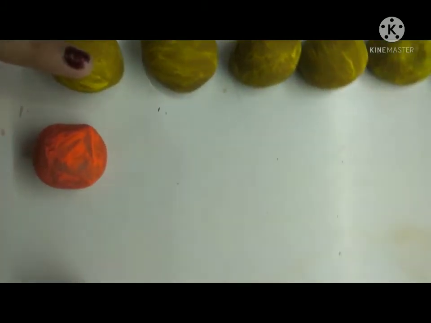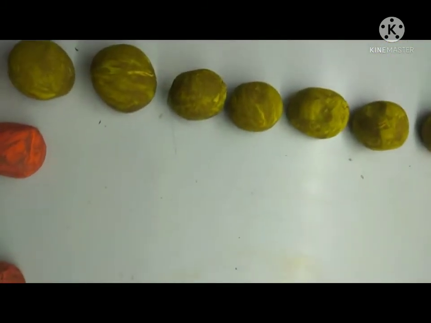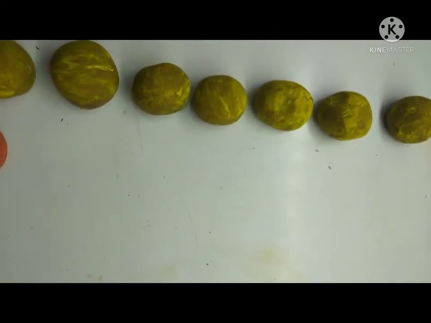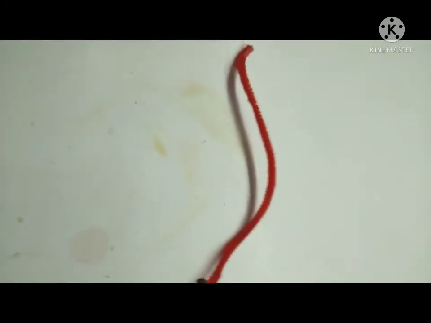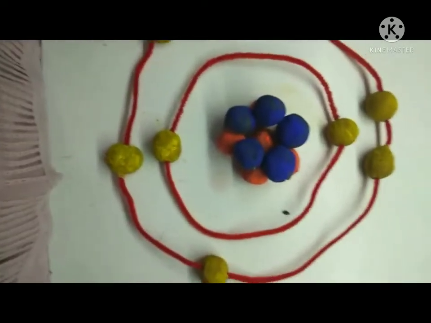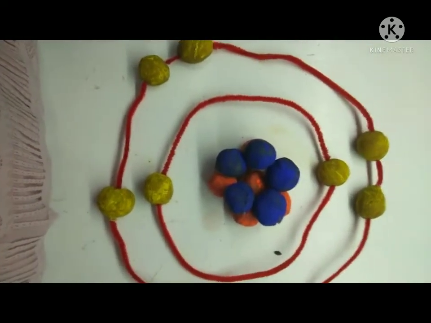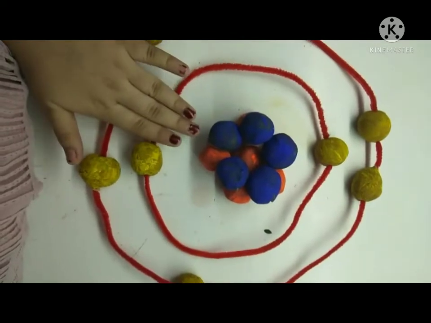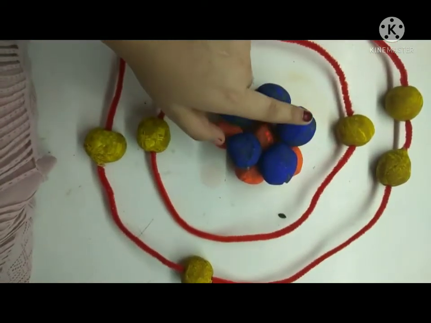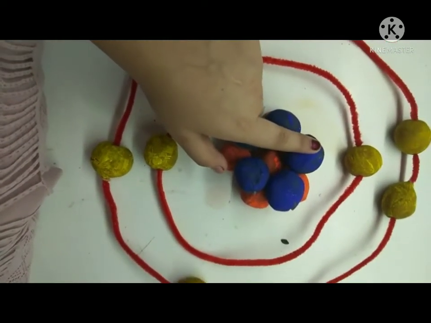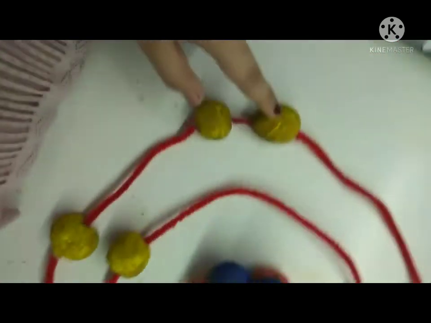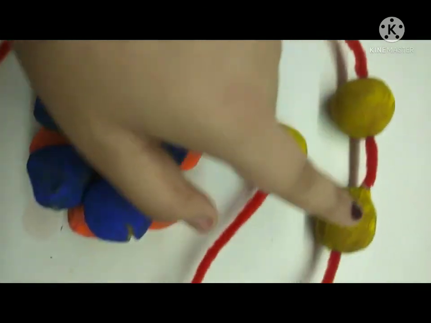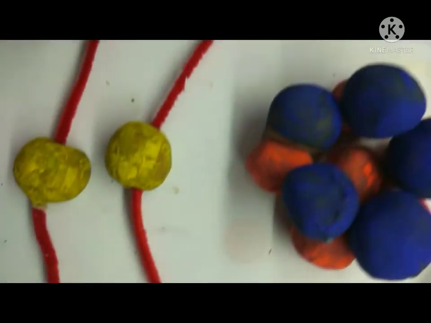Now, if we have to join the atomic structure, means the molecules, we'll join it with this string. Okay, so now let us join. So now this is my atomic structure. So these are, as I told you, the protons, and under it these are neutrons, and side by side these are the electrons.